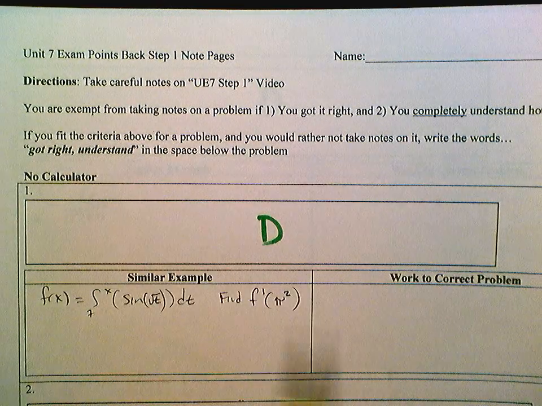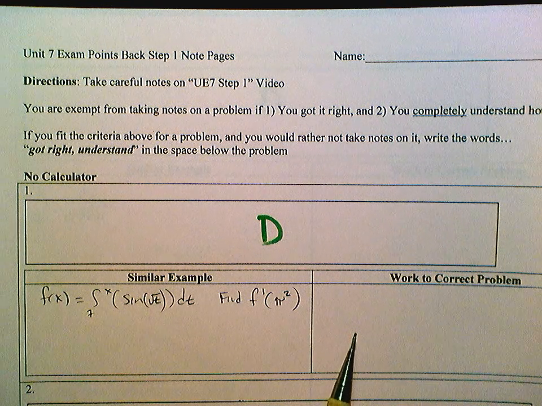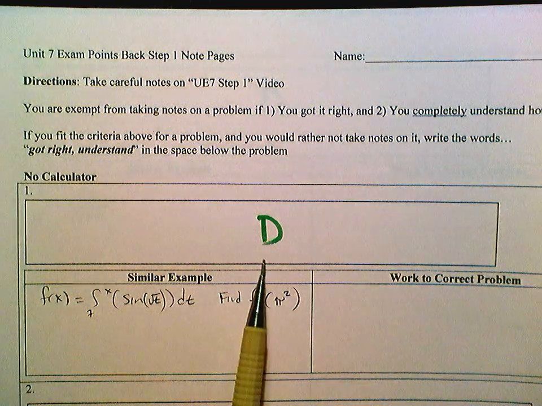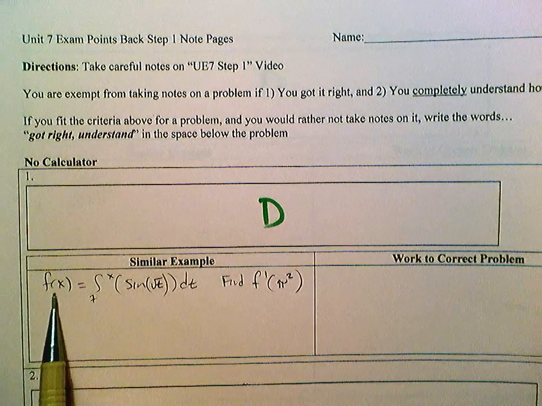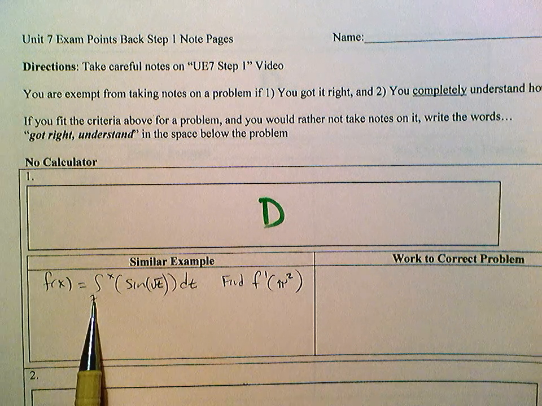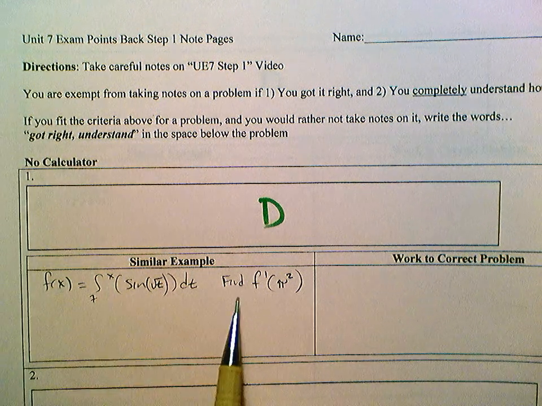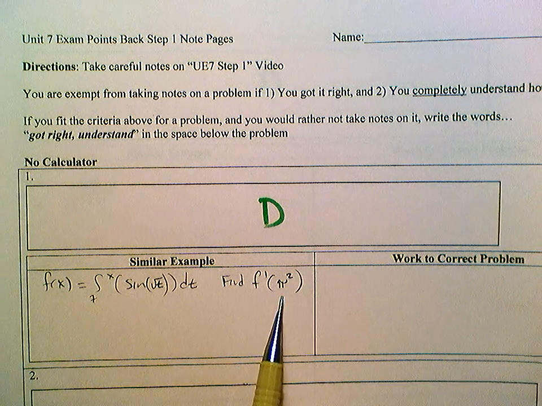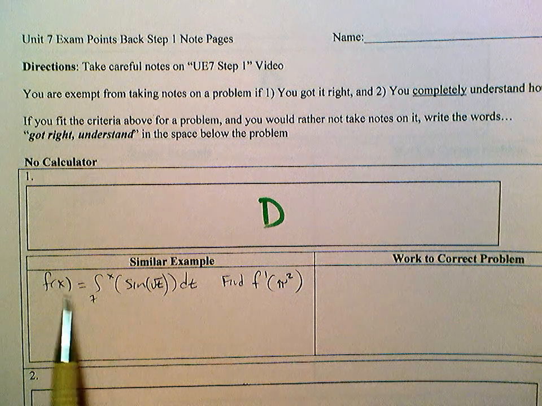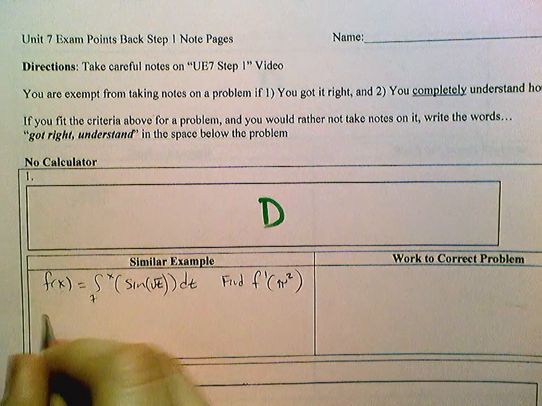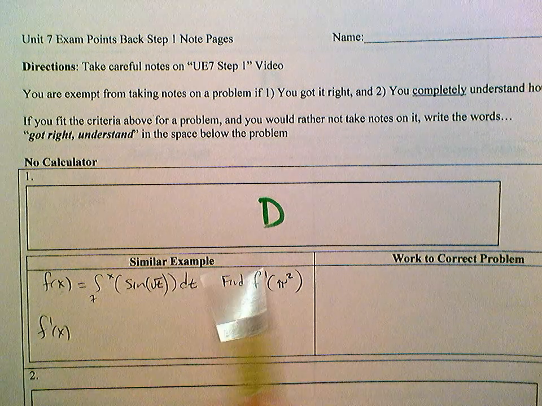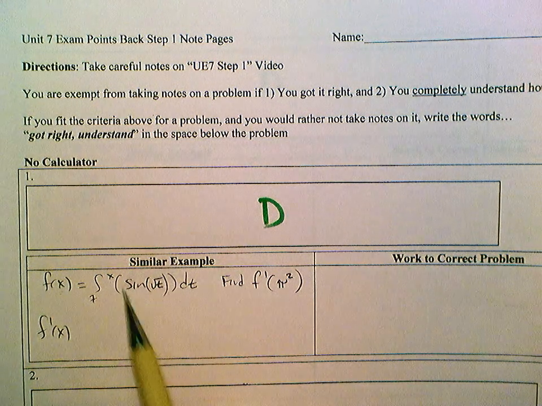I'm going to do a similar example here, and then you're going to do enough work to arrive at this answer. Okay, so I've got this function defined with an integral, and the input goes up there. We're going to find f prime of pi squared. The way that you find the derivative of a function like this is f prime of x. It's just always the inside here.